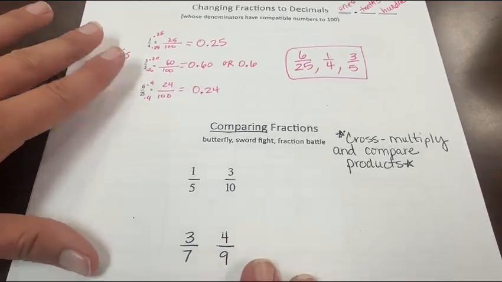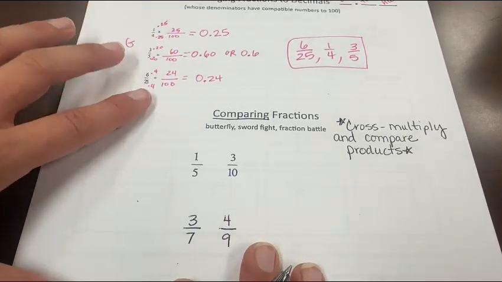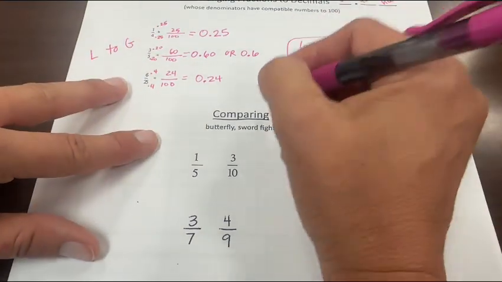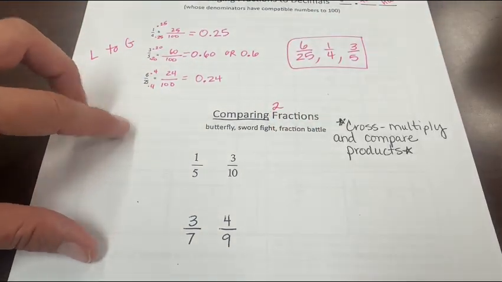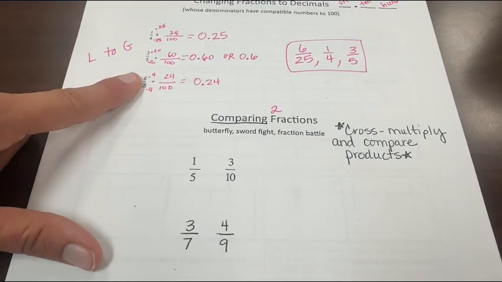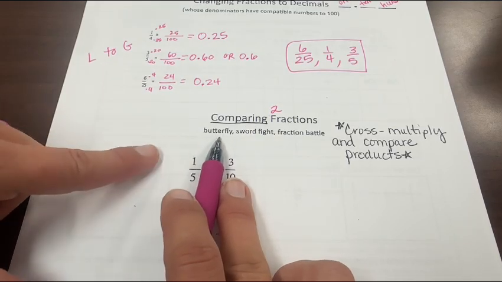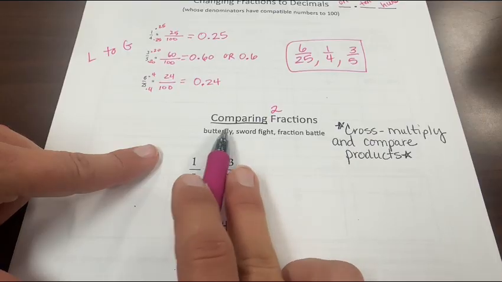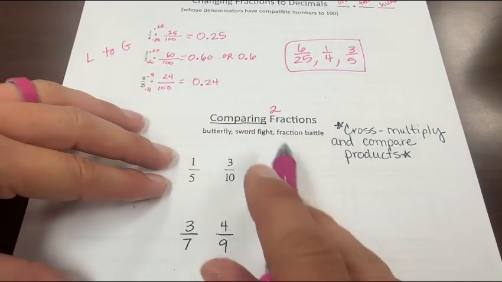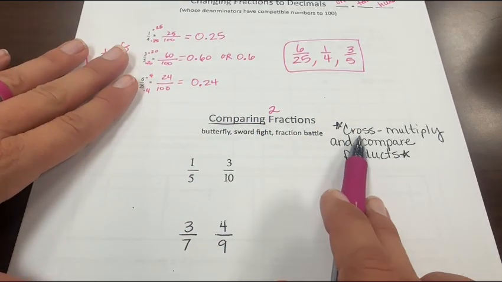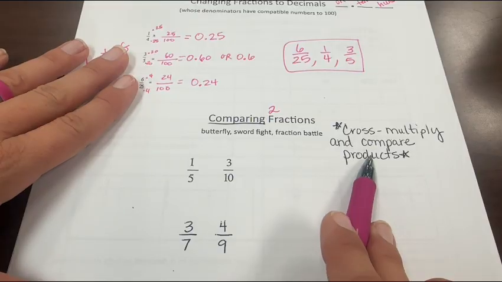So one way that we can compare fractions, and I only suggest it if we have two fractions, all right? If you have 4 or 5, I would change them to decimals or do what we are about to do on the next page. So this is commonly called butterfly. I know in 5th grade they called it the butterfly. I've heard it called sword fight. I've called it fraction battle. But you are cross multiplying and then comparing the products.